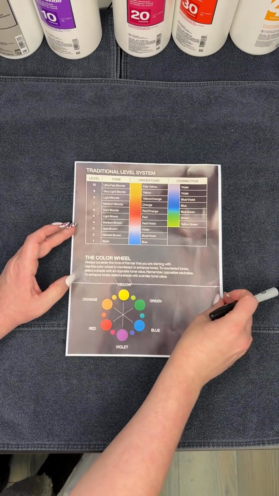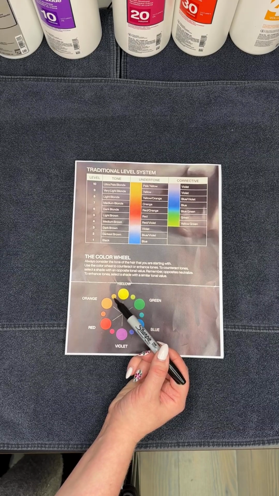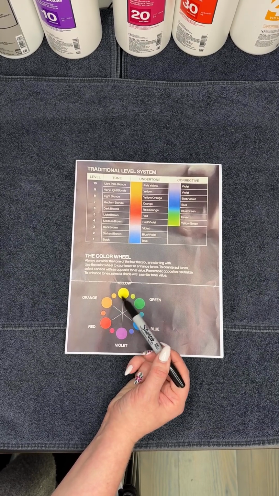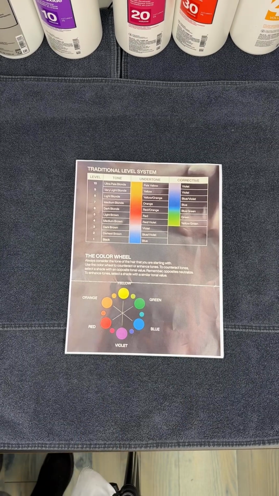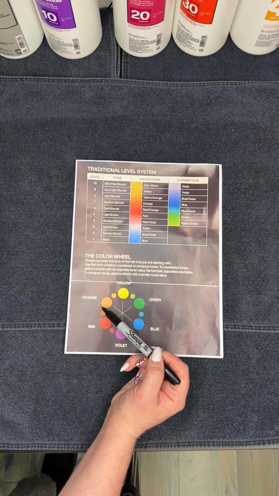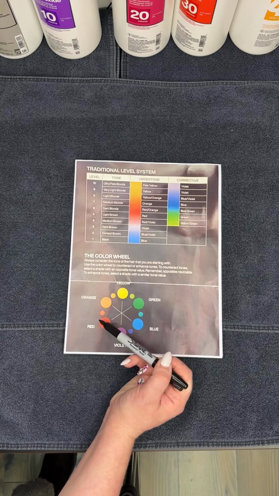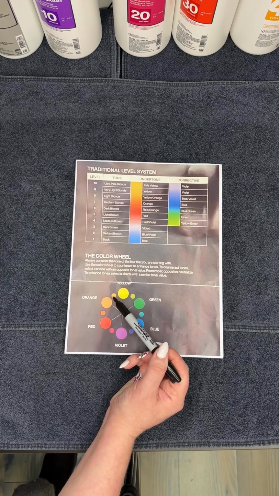So on the color wheel, if we want to make a strawberry blonde and we have yellow, but we want to get to here or here, what do we need to mix with the yellow to make a copper color? Because strawberry blonde is a very light, soft, coppery color. So I'm going to say it's going to be orange to yellow orange. So red and yellow make orange, or you could do yellow and orange to make a yellow orange.